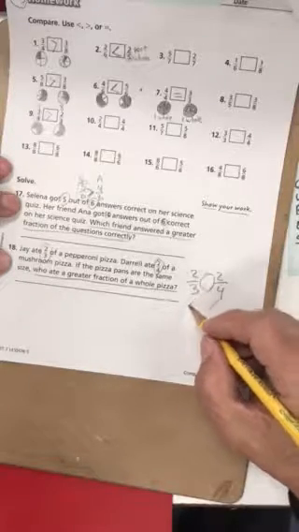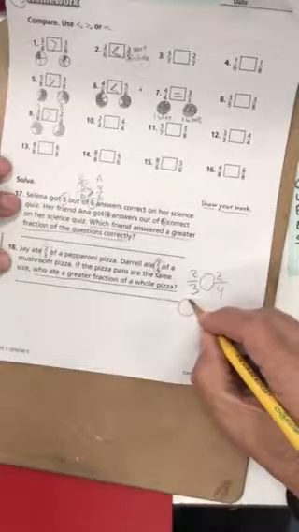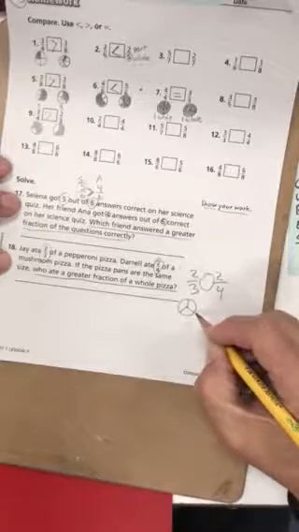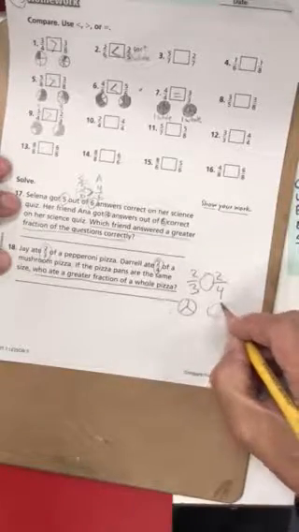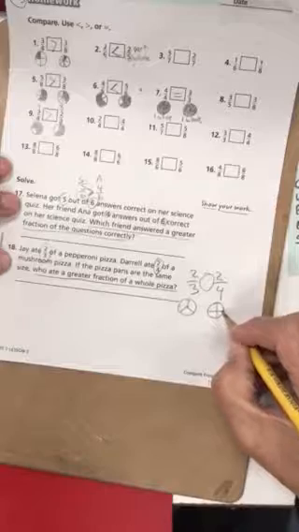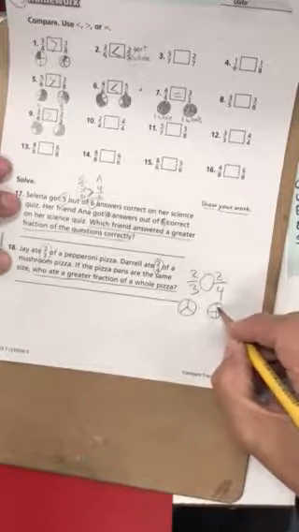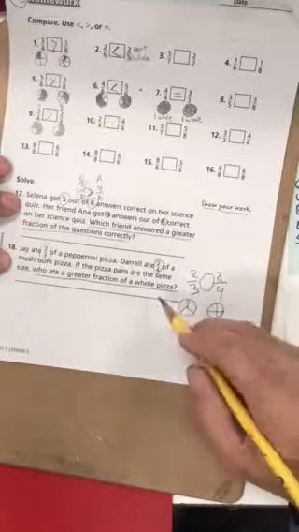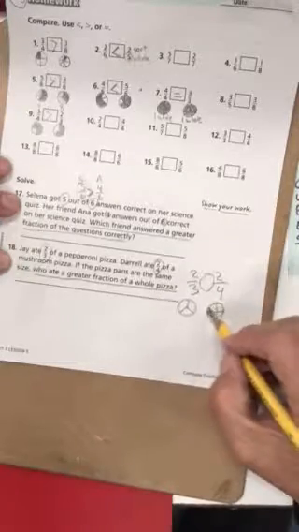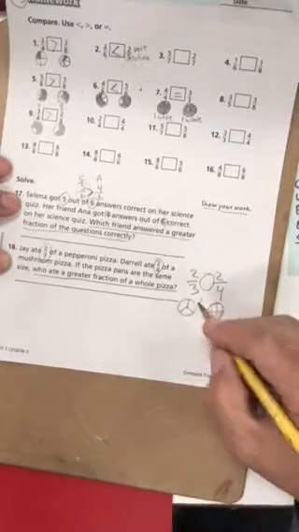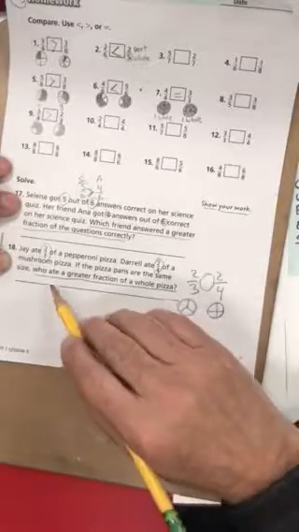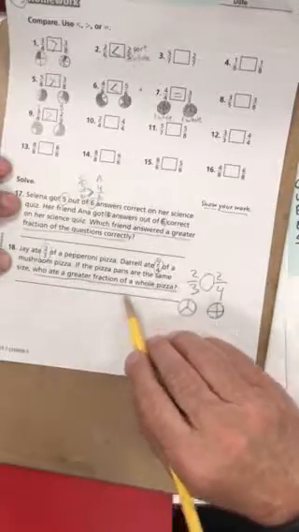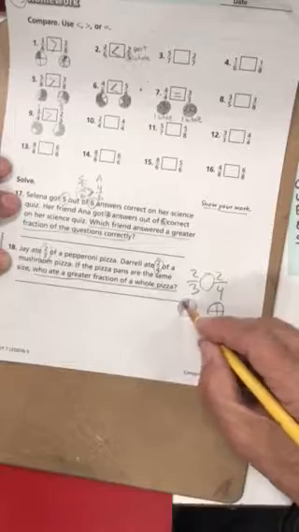Okay, so Jay's pizza is divided into 3 groups. Daryl's pizza is divided into 4 groups or 4 slices. I'm not making my lines very well. If the pizza pans, the circles are the same. Which one ate a greater fraction? They both ate 2 slices.